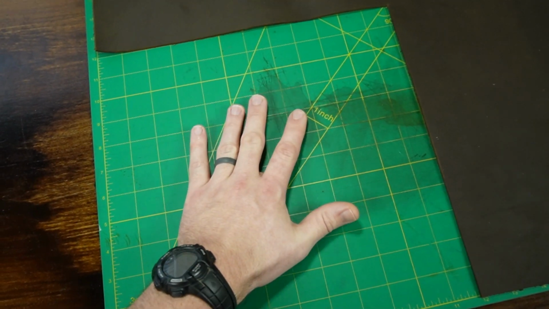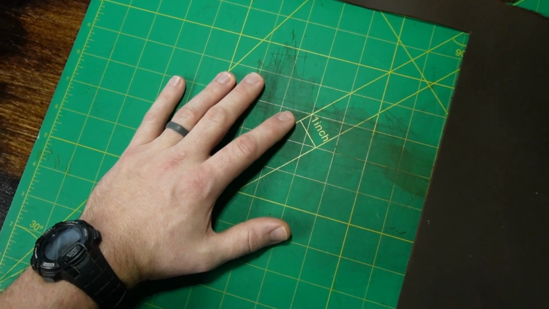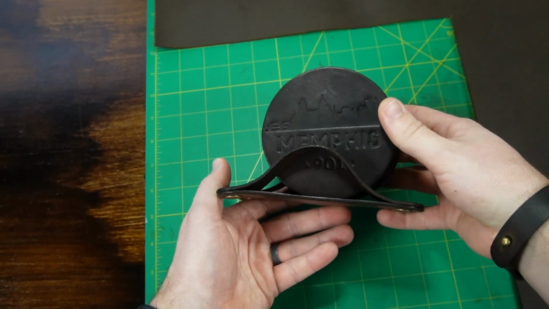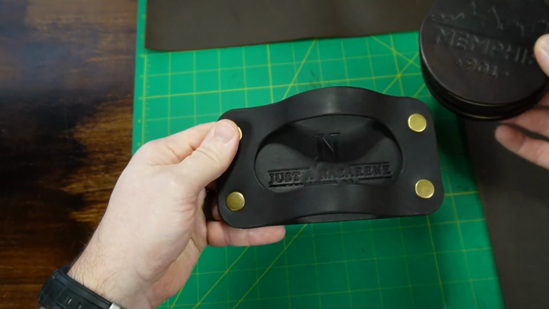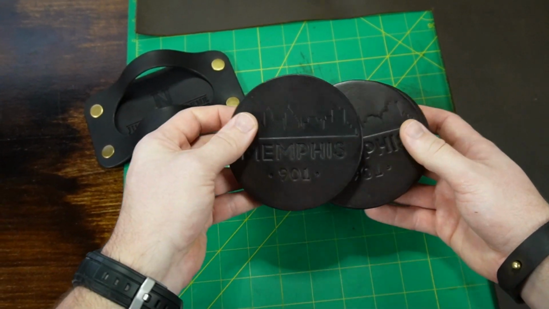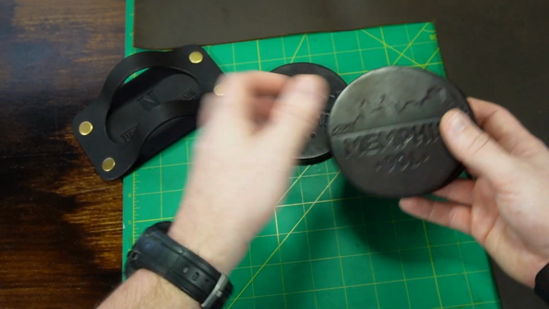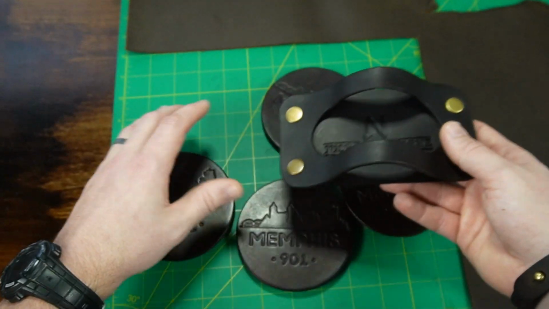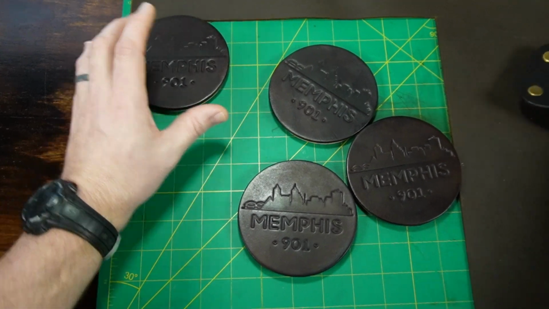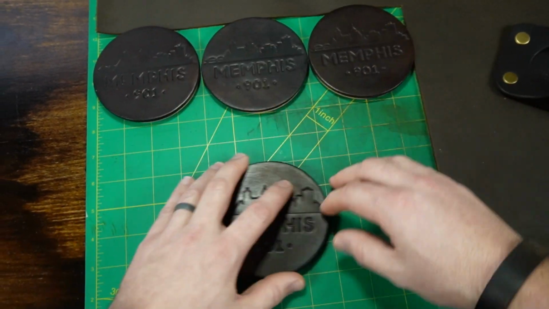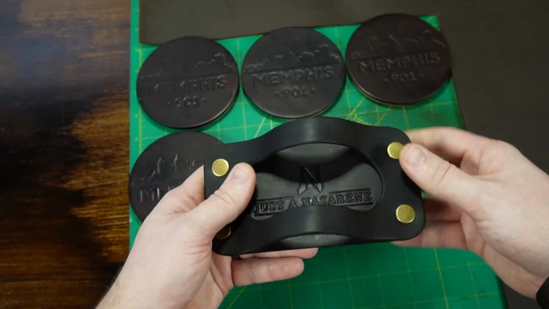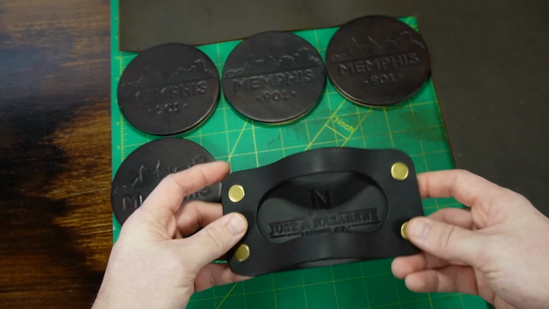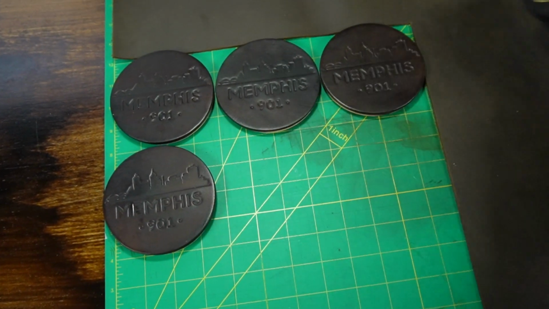So to illustrate what we're going to do, we are actually going to be finding the square footage of this coaster set. All right, there's the stand. We are in the Memphis area, so these are something locally that we make. First things first, let me get these lined up, and because this is riveted in place and I cannot take this apart, we're going to use the pattern pieces for the stand.